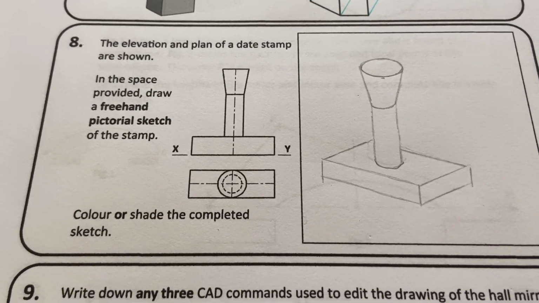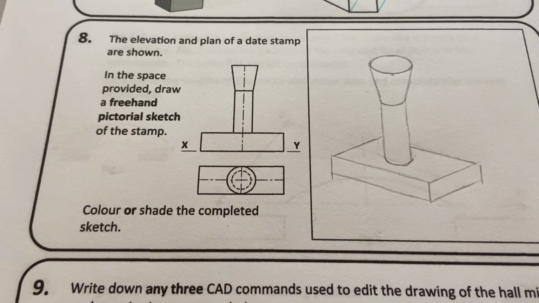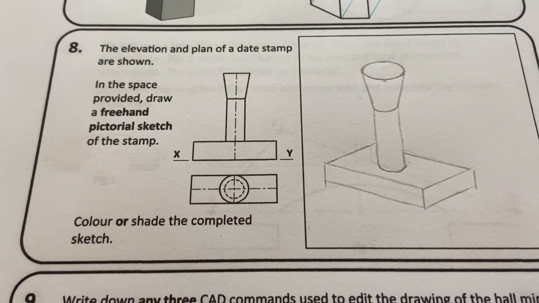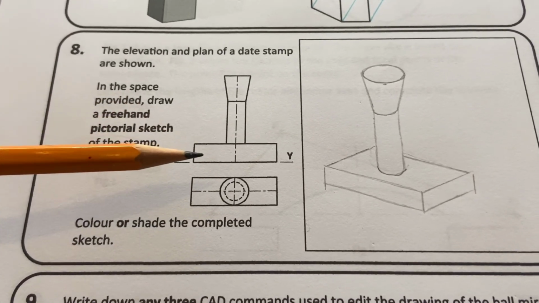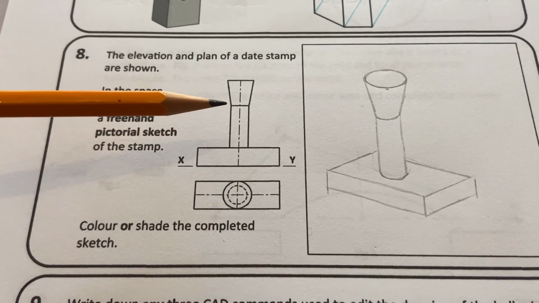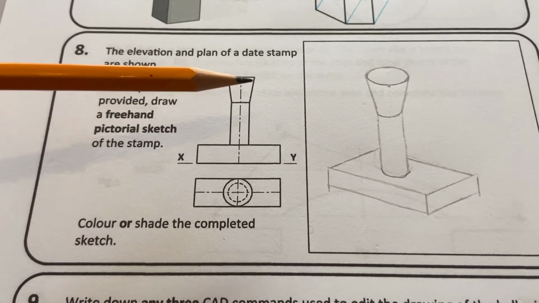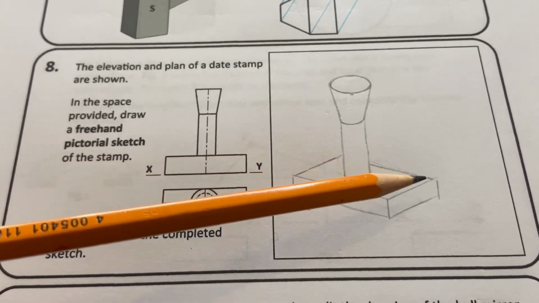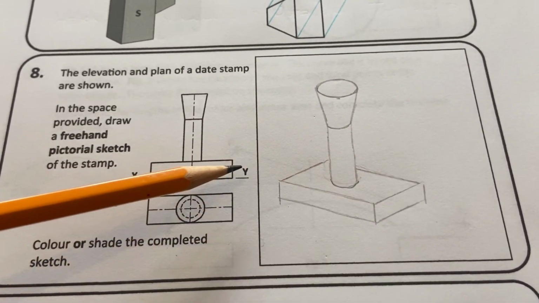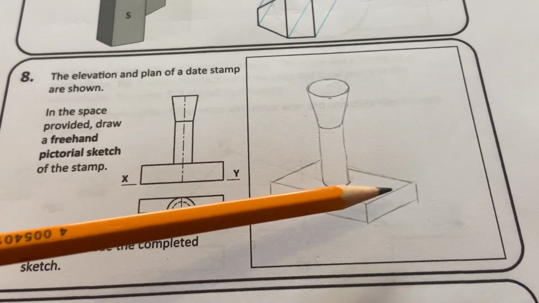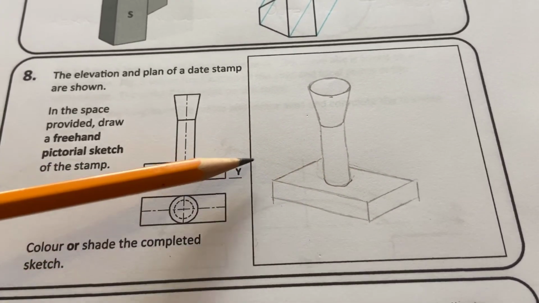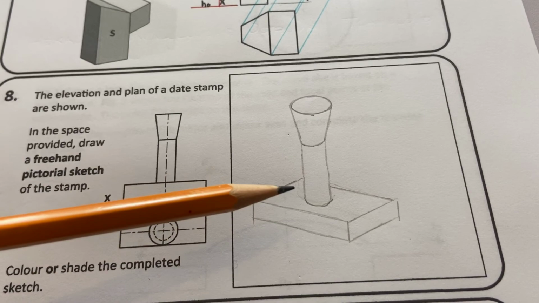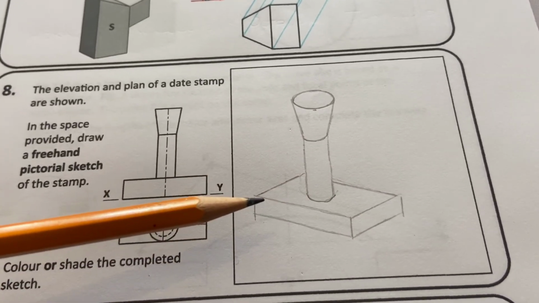Question 8. The elevation and plan of a date stamp are shown. In the space provided, draw a freehand pictorial sketch of the stamp. Colour or shade the completed sketch. So if we look at this, we have a square base, we have a cylinder going up to a cut-off cone. So when we're drawing this, start by drawing a rectangular base. And again, we have lines rising up in this direction and lines rising up in that direction to give us the three-dimensional shape. Very important to keep the lines parallel, as that will preserve the geometry of the stamp.